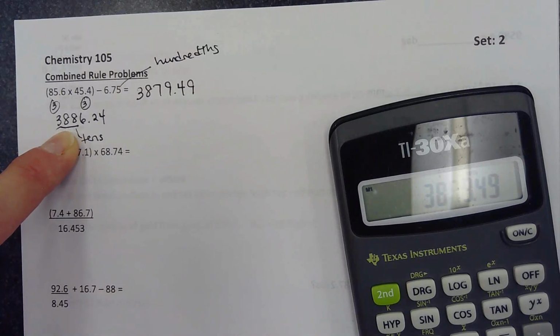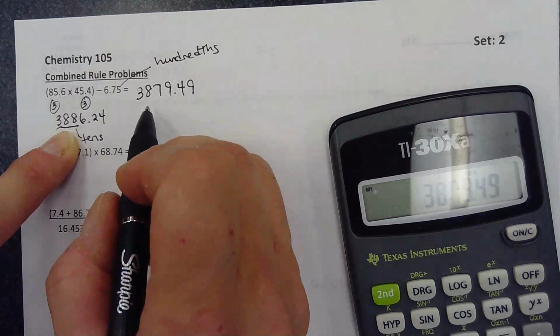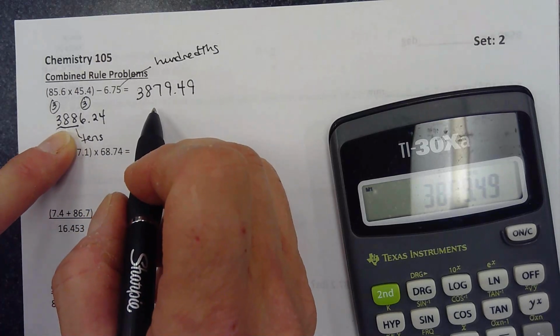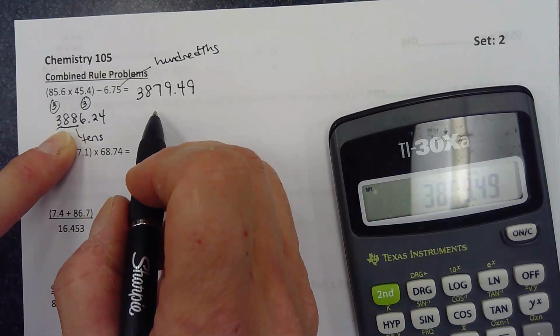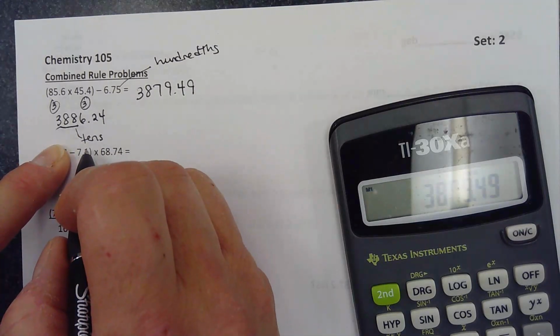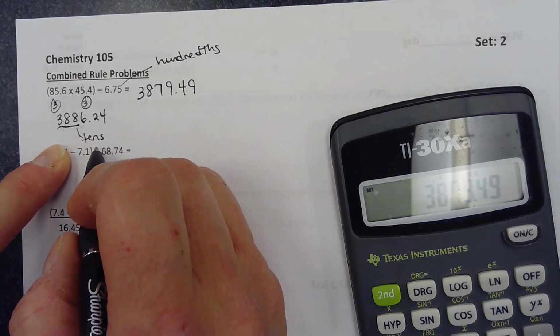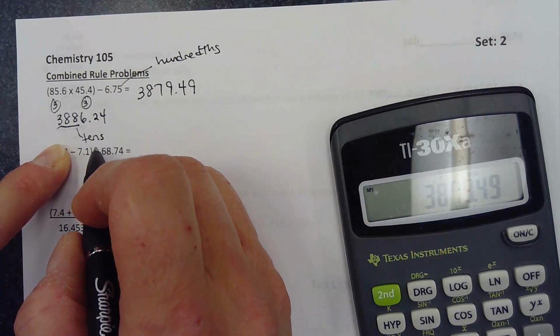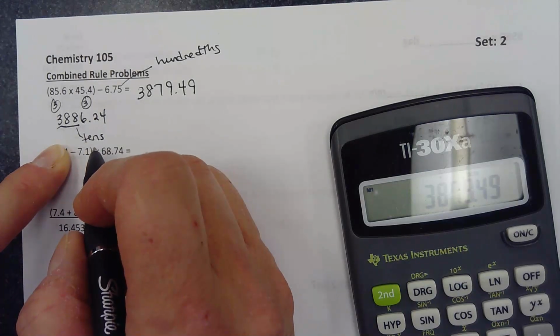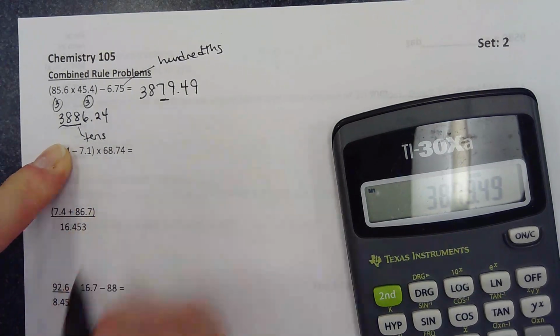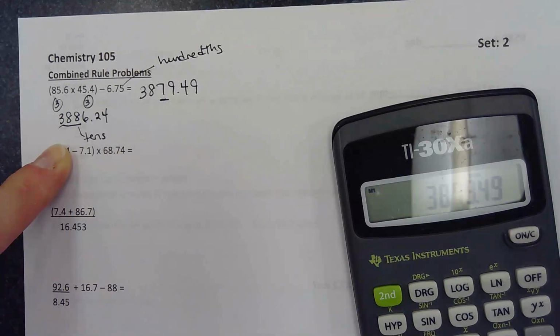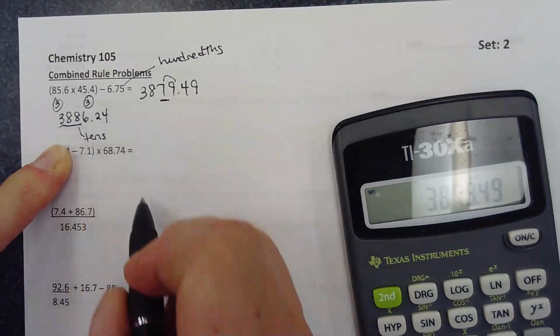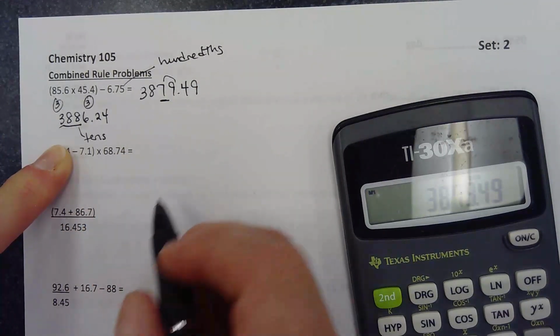Does that make sense? So how does this answer have to be rounded? To the least precise, which is what? Hundredths or tens? Tens. Tens is least precise. Tens is very imprecise compared to hundredths. So I must round that to the tens. Does this 9 make that 7 go up? What's my answer?